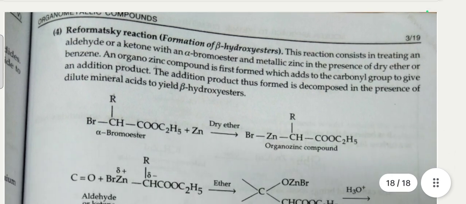Reformatsky reaction, formation of beta hydroxy esters. This reaction consists in treating an aldehyde or a ketone with an alpha bromoester and metallic zinc in the presence of dry ether or benzene. An organozinc compound is first formed, which adds to the carbonyl group to give an addition product. The addition product thus formed is decomposed in the presence of dilute mineral acid to yield beta hydroxy esters.